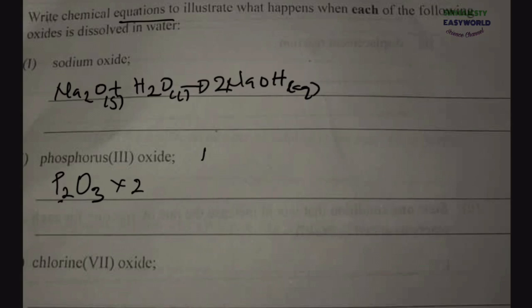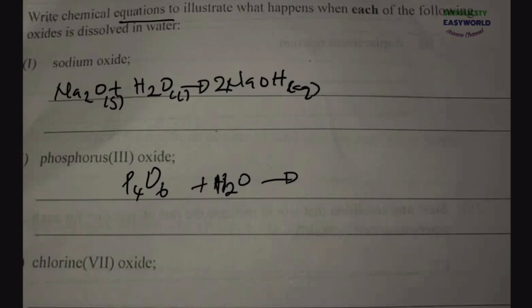Remember, monomer is the one you know very well. Mono is 1 unit, dimer is 2 units. So it's a dimer, meaning it doesn't occur singly, just like we have diatomic gases. Some compounds are dimers. Even phosphorus 5 oxide is also a dimer. Phosphorus 3 oxide should be written as P4O6 plus H2O. Definitely, this is the acid anhydride, and it gives H3PO3.